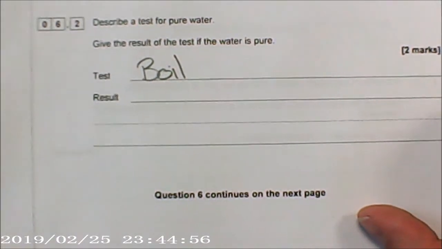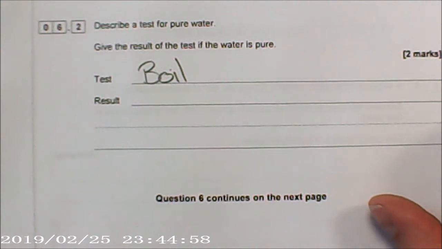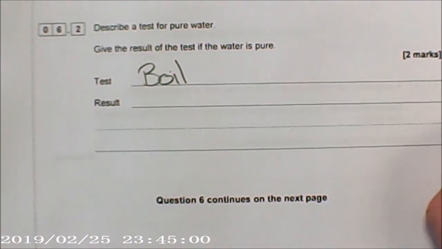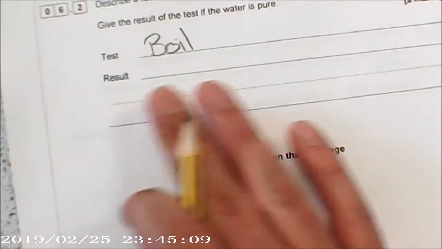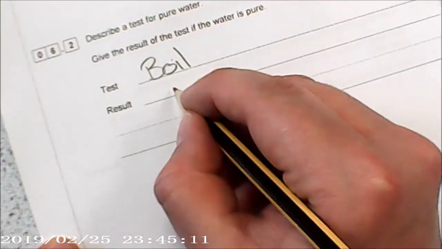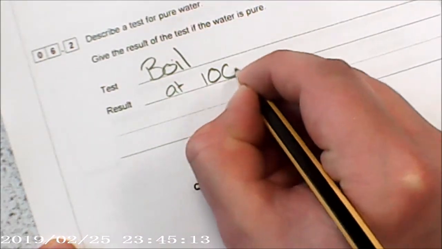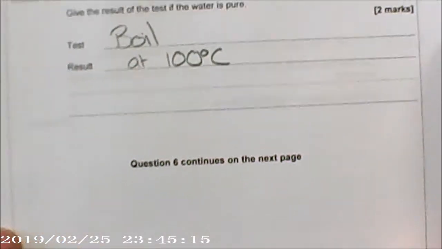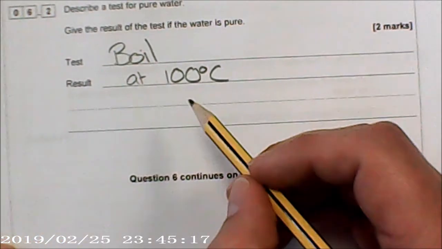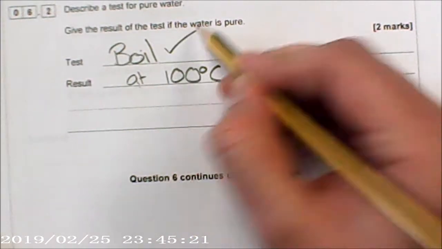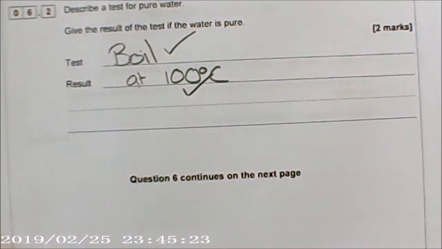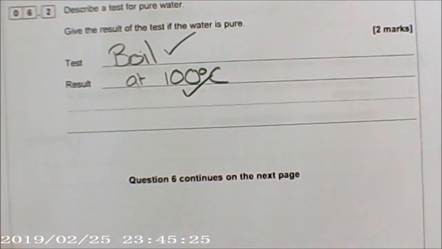They will not accept heating, because you could heat it and it would just get to 40 degrees Celsius, which wouldn't be enough to boil it. So we do need to say something about boiling the water. The result is that it will boil at 100 degrees Celsius. So if we've got those two things, that's 2 marks. So you get 1 mark for boiling and 1 mark about 100 degrees Celsius.